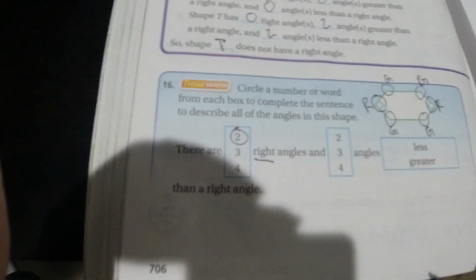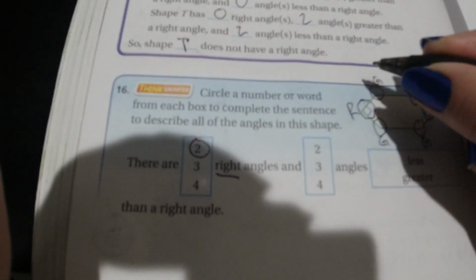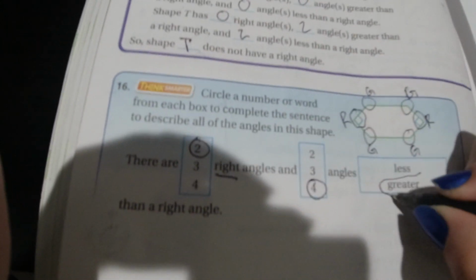So there are 2 right angles, and there are 1, 2, 3, 4 angles that are greater than a right angle.